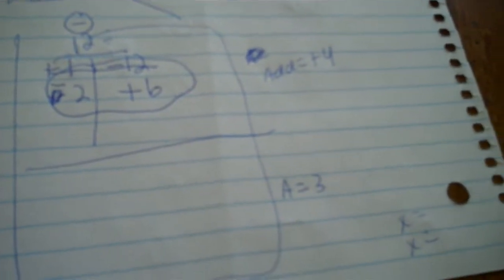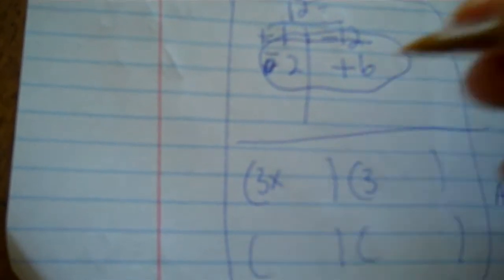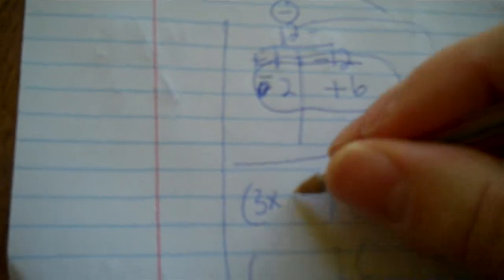But unlike the other ABC we did, the A on this problem is 3. Well, we can't just get rid of it if it's 3 in front of the X. So we need to make 4 parentheses total. Remember how you do this. You start with 3, then X and X minus 2 plus 6.